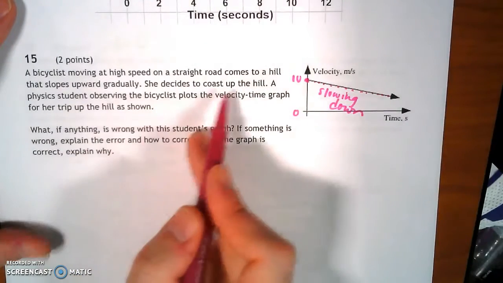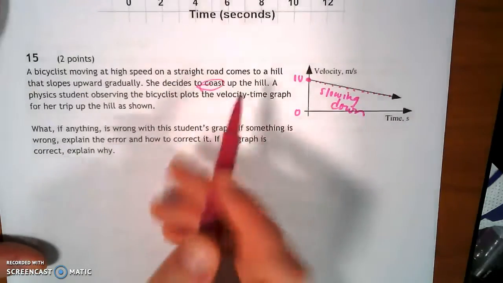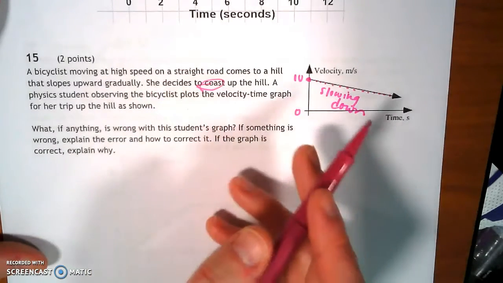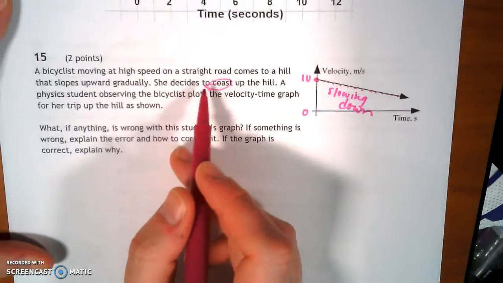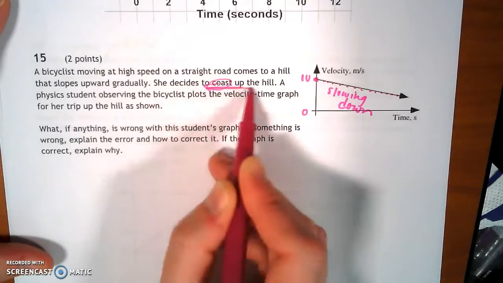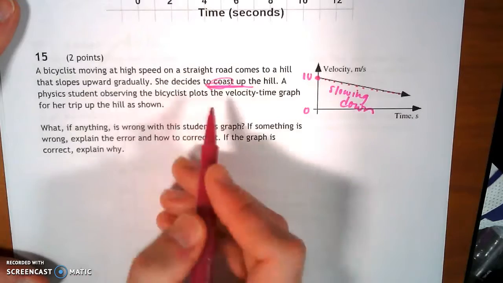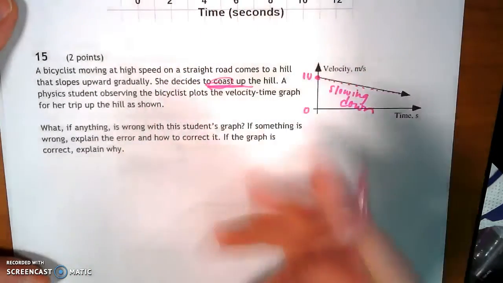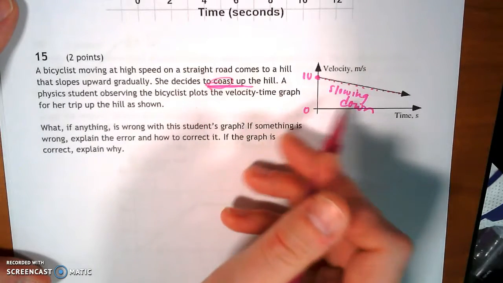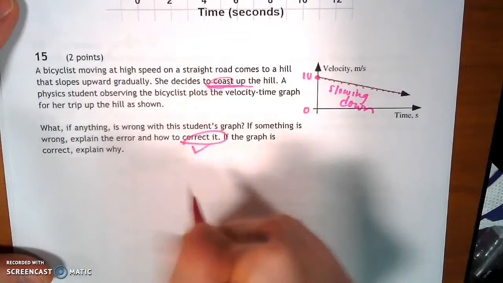So if you decided to coast up a hill, so coasting means that you stop adding any energy, you're going to let just nature carry you forward. Your own momentum, I'm sure is what the dictionary says, but we haven't technically defined that yet, so I don't want to use that word wantonly. But I'm going to run into a hill, and then as I go up, gravity is going to accelerate me downward, which means that my velocity will decrease. So this graph is correct.